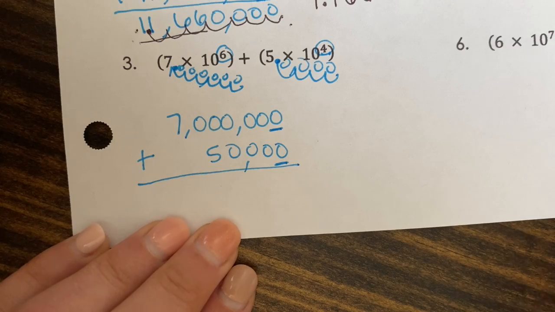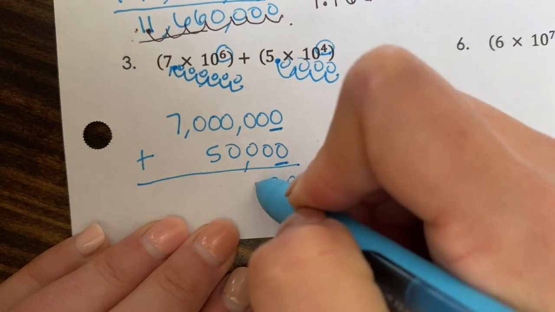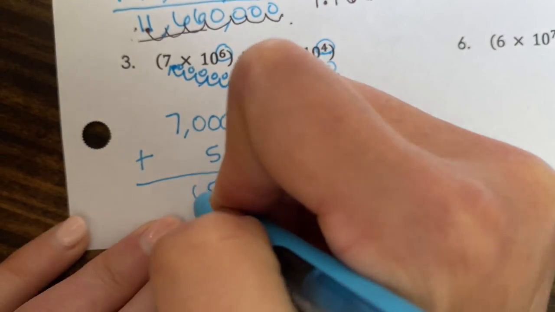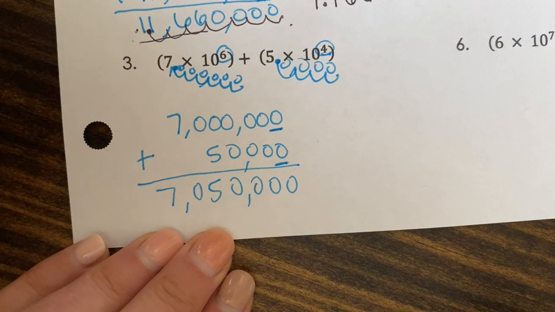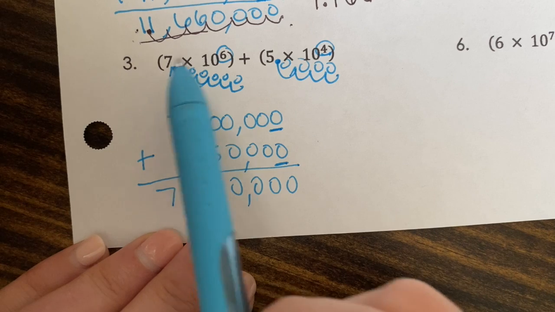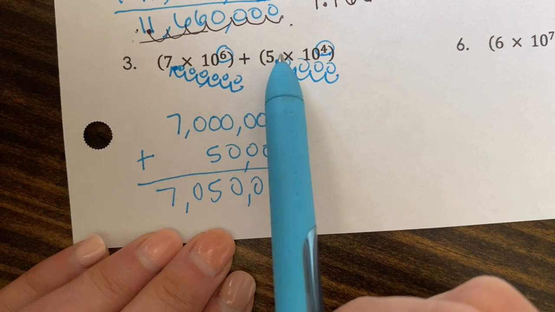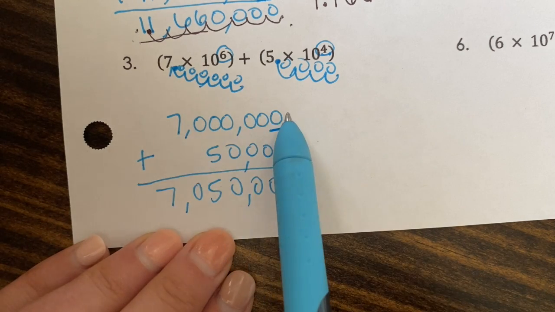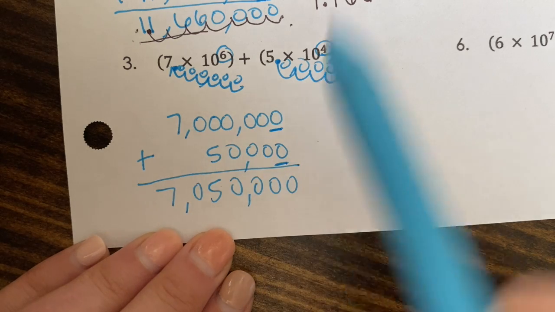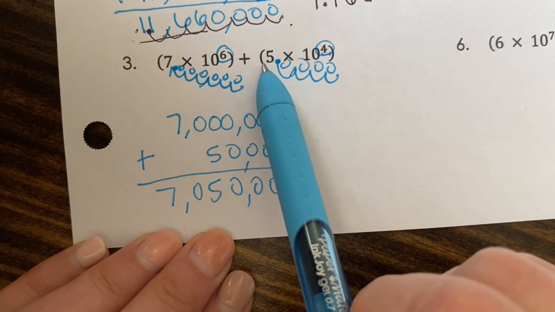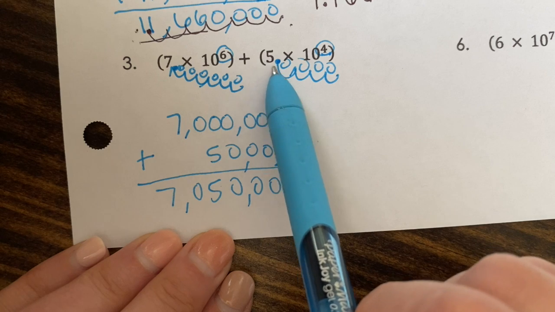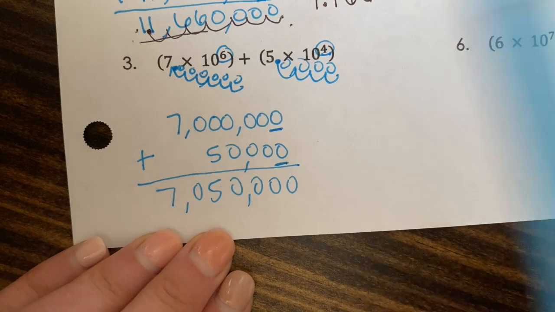I think a lot of you can probably do this in your head. If not, just add like normal. So 7 million and 50,000. So this problem was pretty easy as long as you know that your decimal goes to the right. If you got 700,000 plus 5,000, you started with your decimal to the left. Remember, we need a number bigger than 1 or bigger, so it has to go to the right.